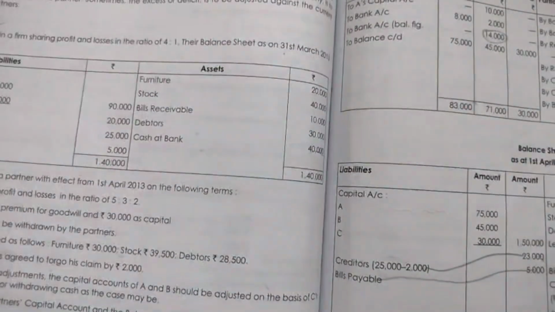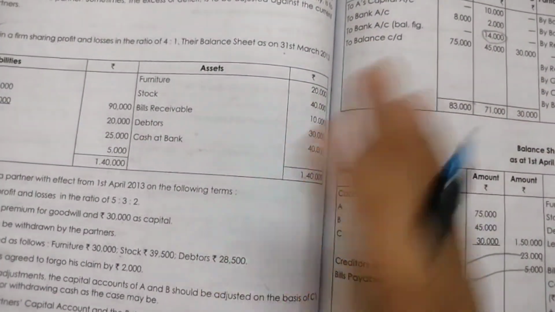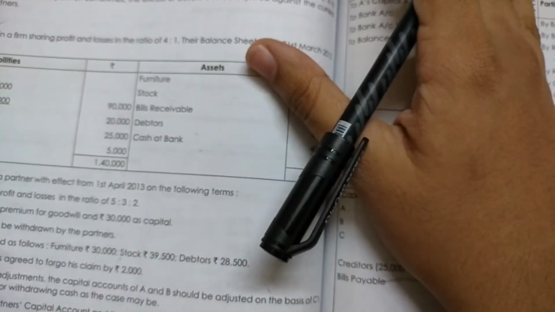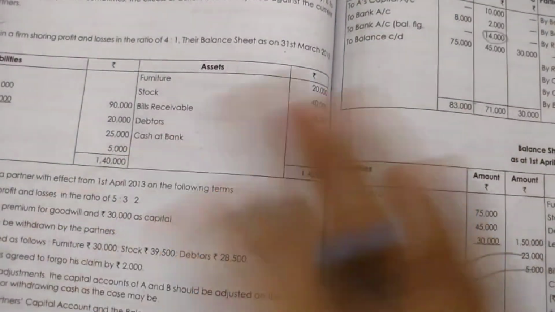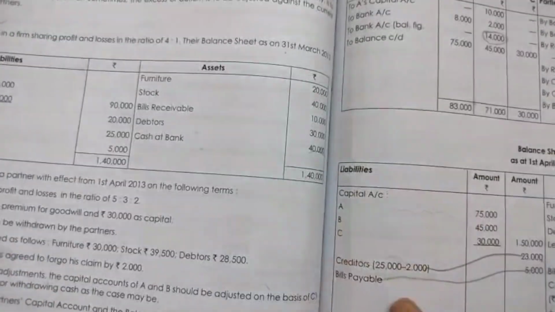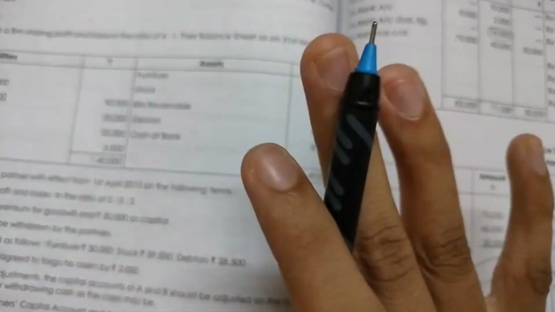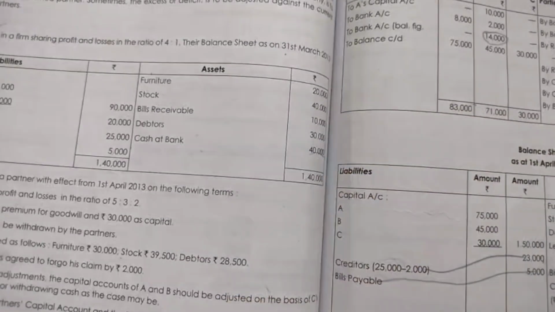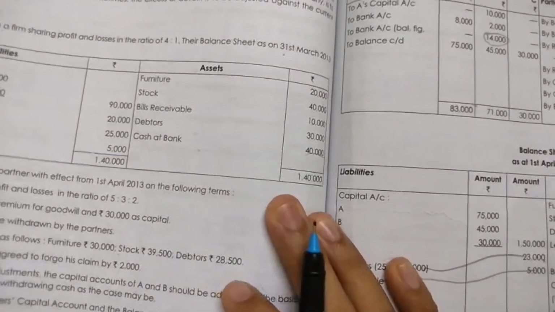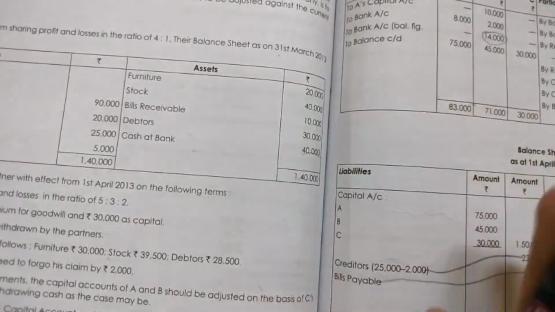The other possibility is what we used to do: the provision for bad debts. We'll just assume that this 30,000 became 28,500 only because of the provision for bad debts. That is the assumption we have to take in this entire chapter. If nothing is specified about the provision in the question, but still the debtors value is decreasing, we have to assume that it is because of the provision for bad debts. So that is the same thing we are doing here. We are saying that this difference of 1,500 is due to provision for bad debts.